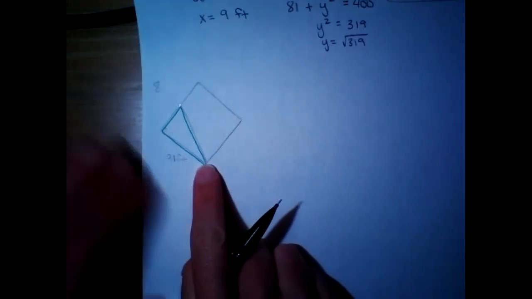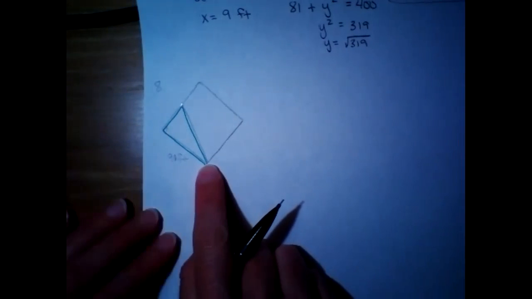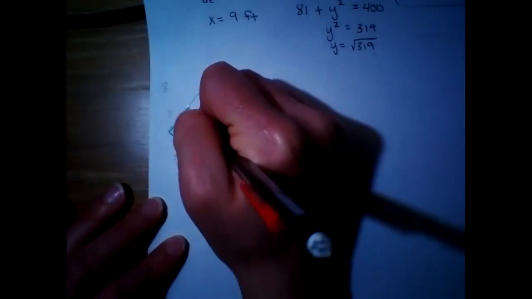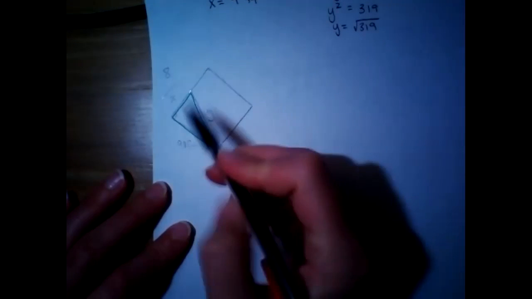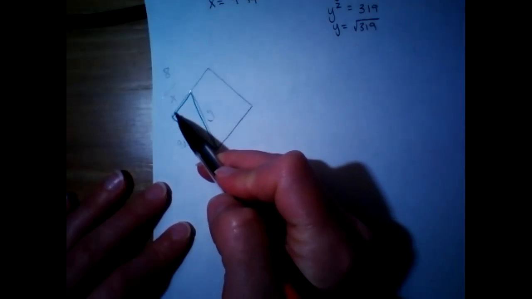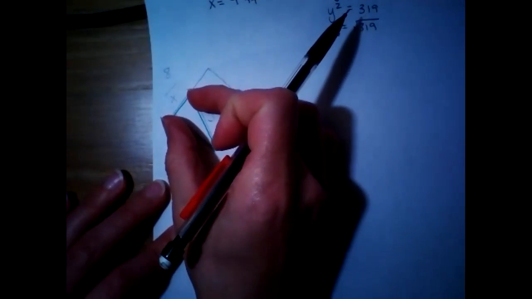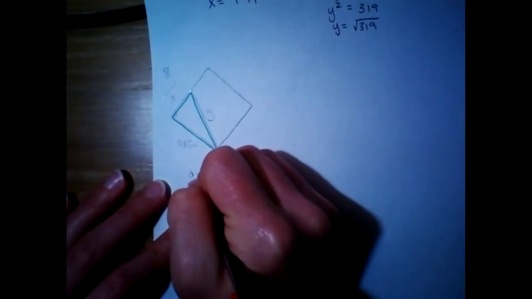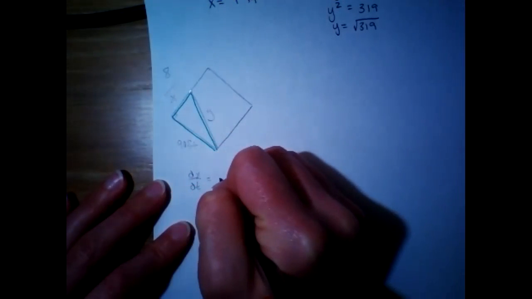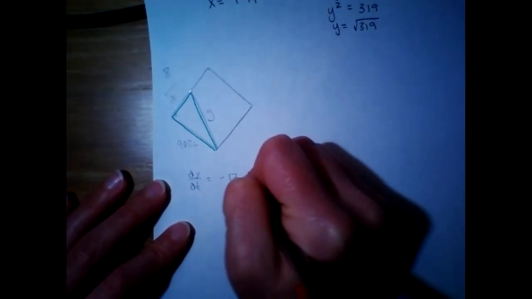Again, no one's picking up home plate or third base and running around with them, but I do need variables for the other 2 sides. And it says he is running at 17 feet per second, so that's going to be my dx/dt. He's running this way, and it'll be negative because that x amount is decreasing. He's getting closer and closer to third base. So dx/dt is negative 17 feet per second.